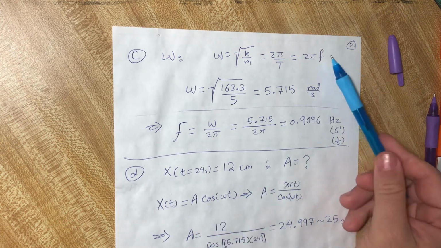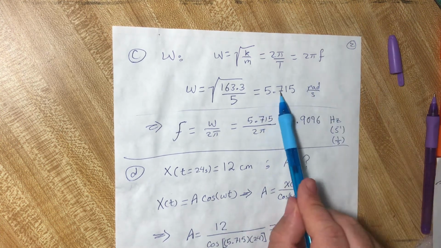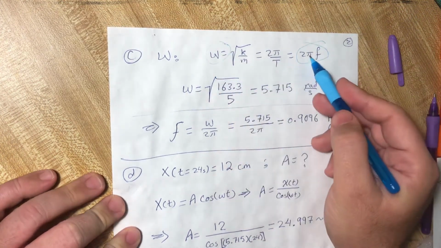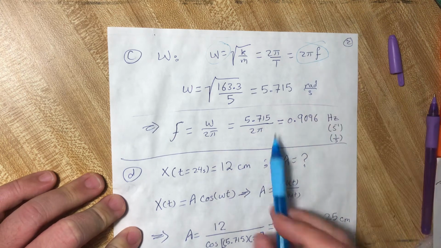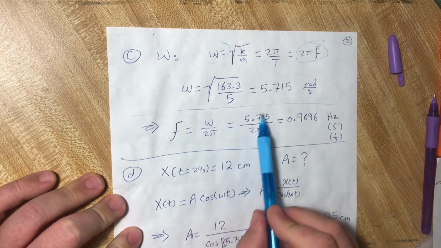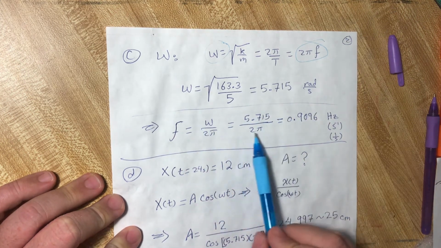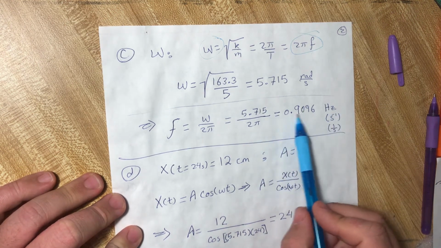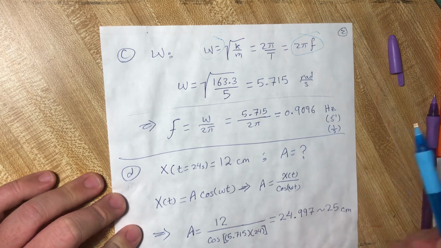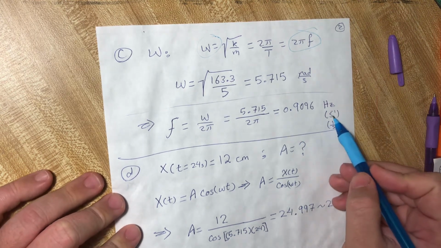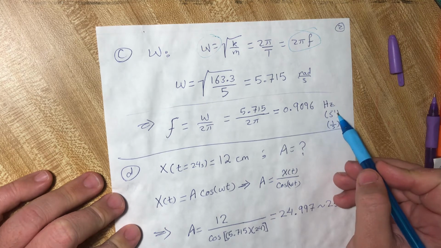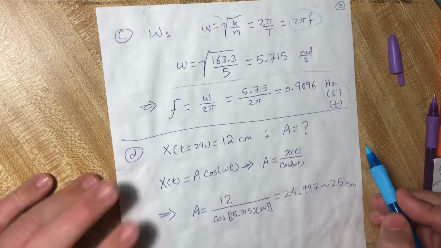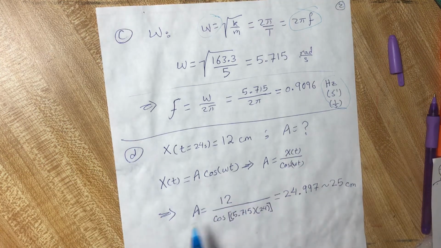We can find the frequency. We just need to divide omega over 2 pi. Omega is known now, 5.715 over 2 pi is equal to 0.9, approximately 1 hertz, or sometimes you will see it as second to the minus 1, or 1 over second. All of them are the same. It is hertz, the unit for the frequency. Okay.